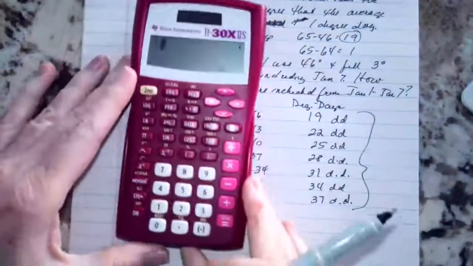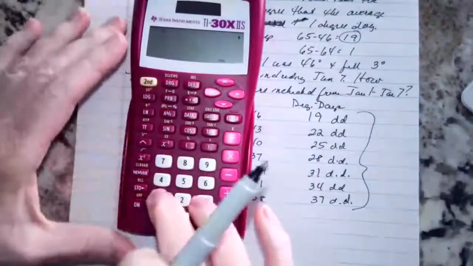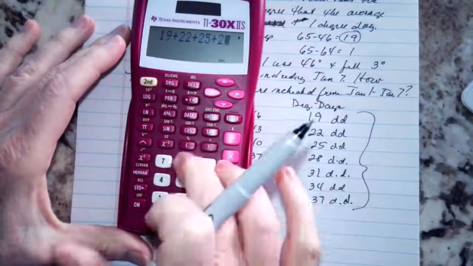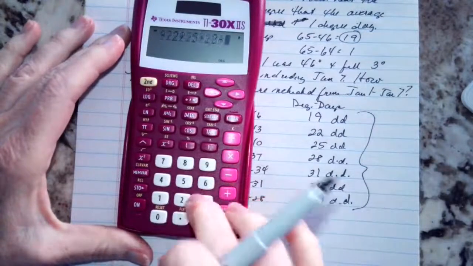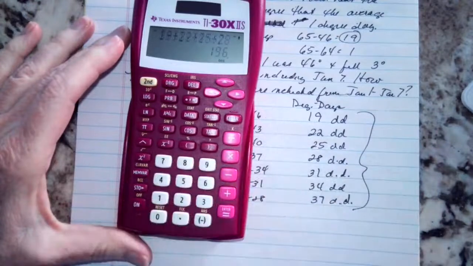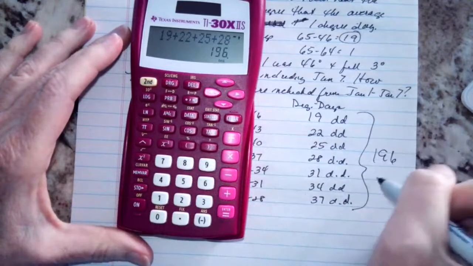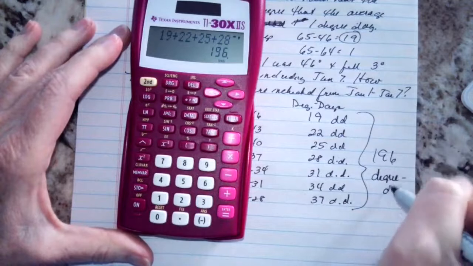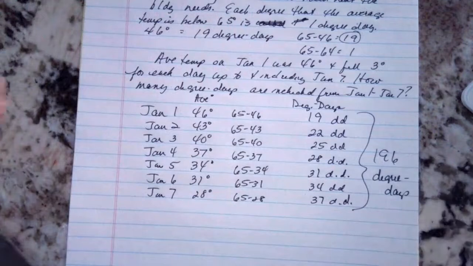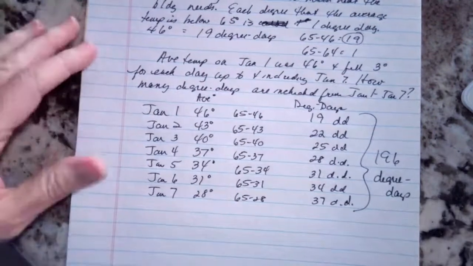So you would take your calculator and you just add them up. 19 plus 22, 25, 28, 31, 34, 37. Getting 196 degree days that you're going to have to heat that building, 196 worth of heat.